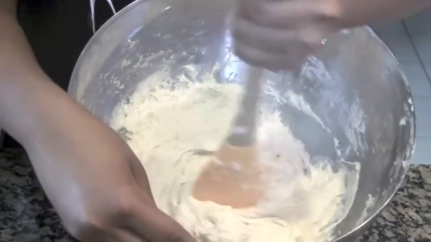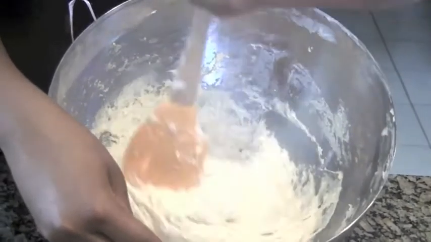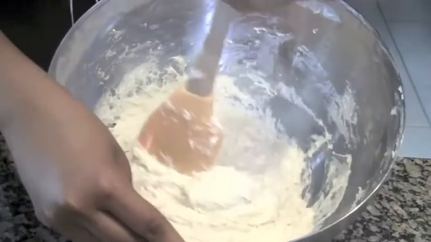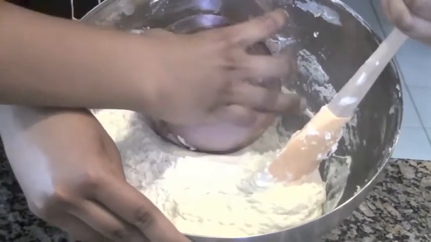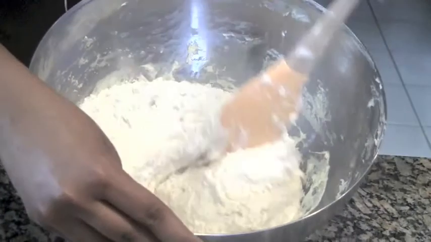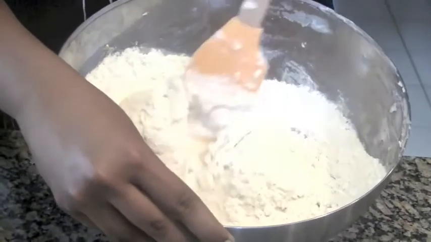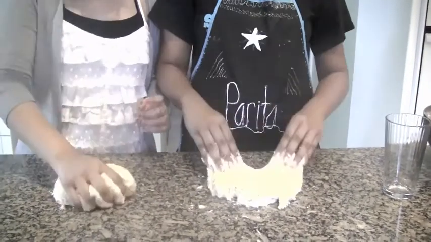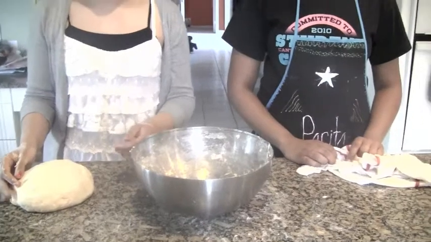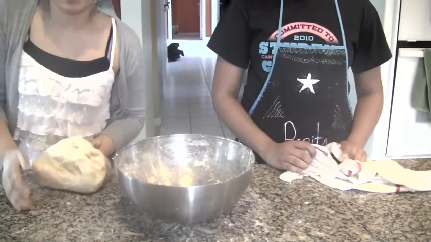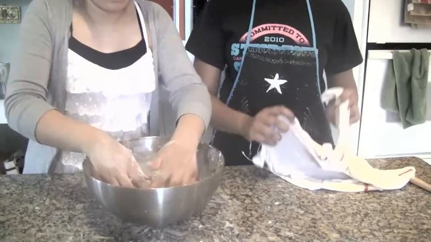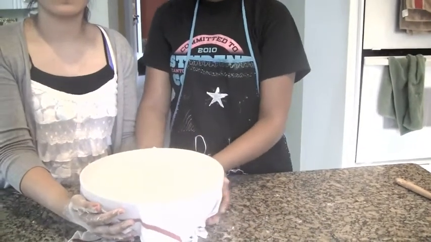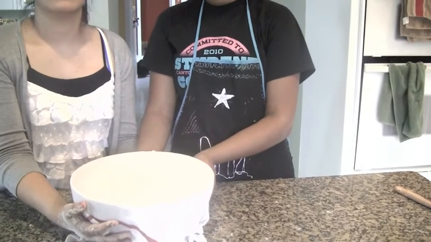Don't worry if it's sticky, it's supposed to be that way. Then, add the remaining cup of flour and mix until dough is no longer sticky. Next, you'll want to knead the dough until it is smooth. Once you've done that, put the dough in the bowl. Cover it with a damp towel. Let it rise in a warm place until it's twice the size. This should take about half an hour.